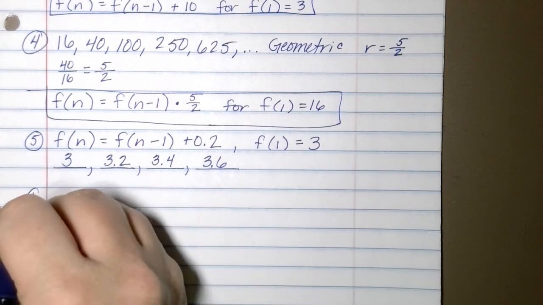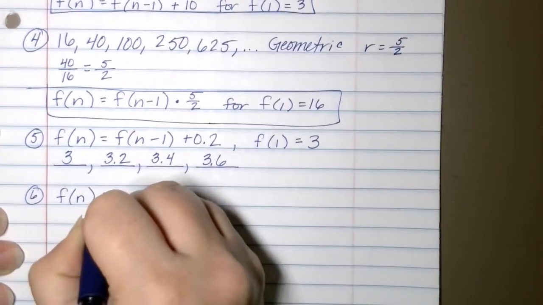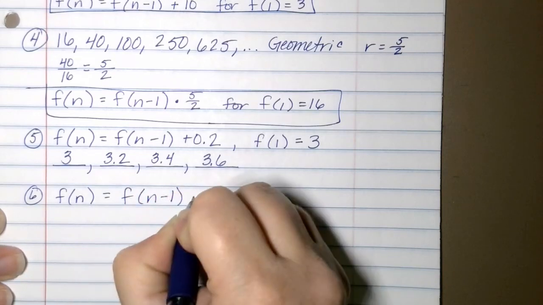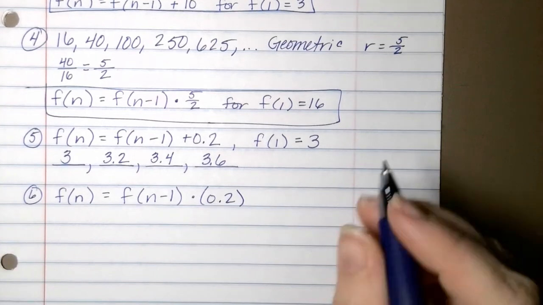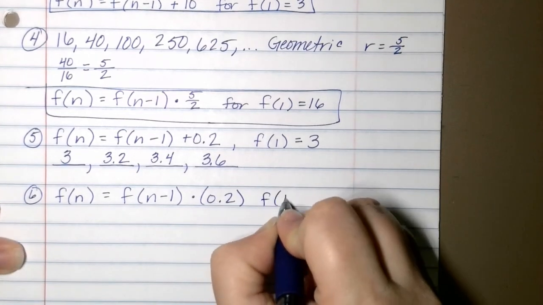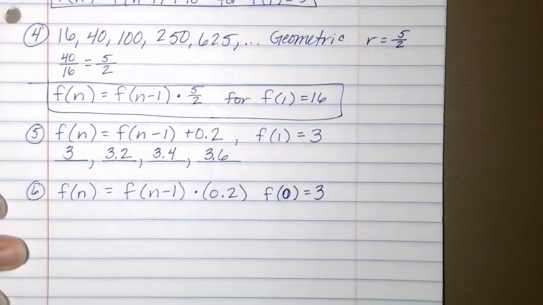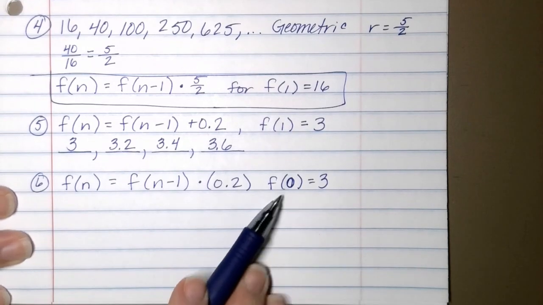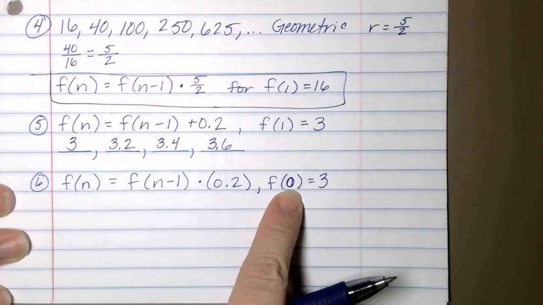I'm going to give you the rule. And I want you to list the first 4 terms. What kind of rule is this one? Geometric. Now, only when we give you a rule, or when the book gives you a rule, will they give you something crazy like this. The 0th term is 3.